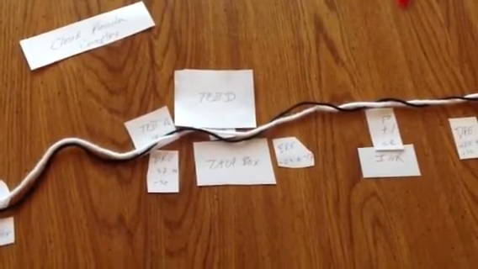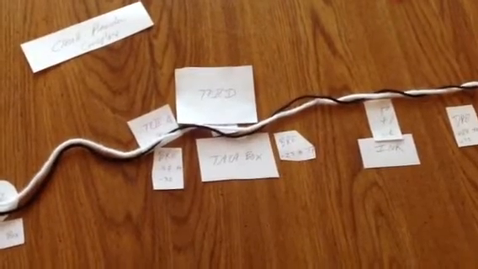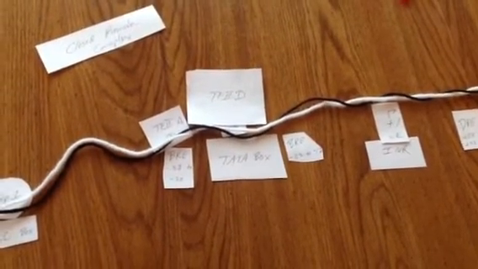TFIIB is the third transcription factor to bind, and it binds to the B recognition element and is critical for absolute stabilization of the TFIID DNA complex.